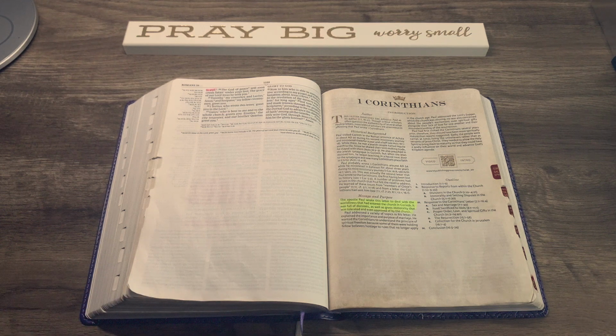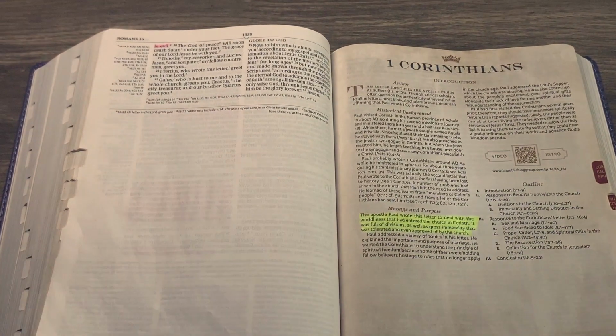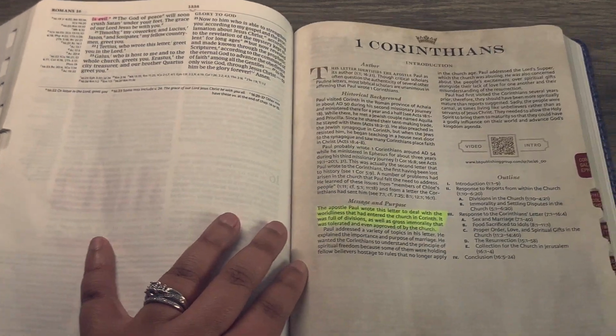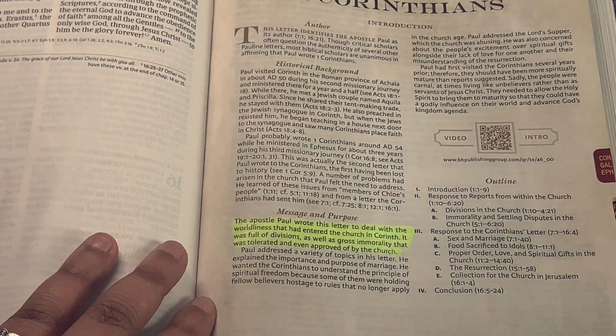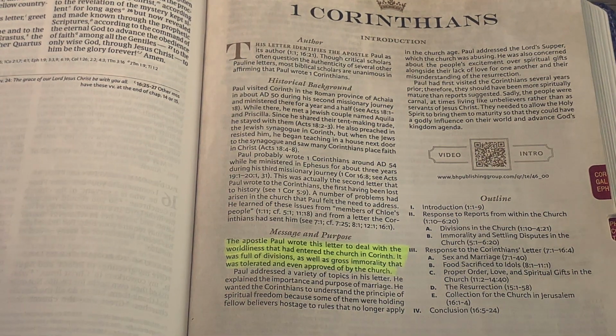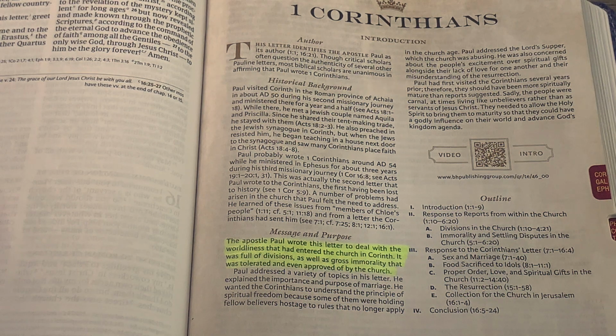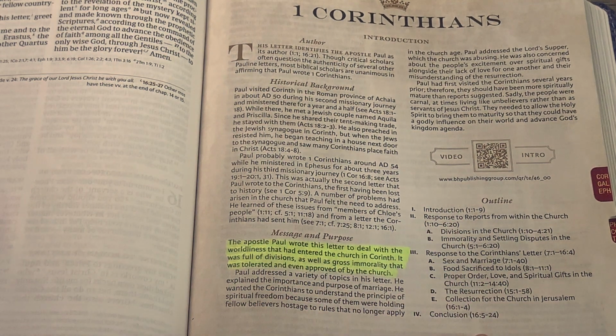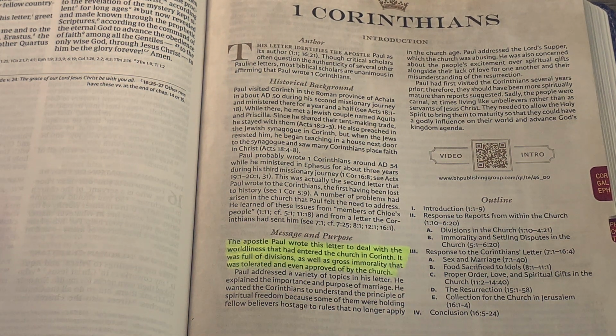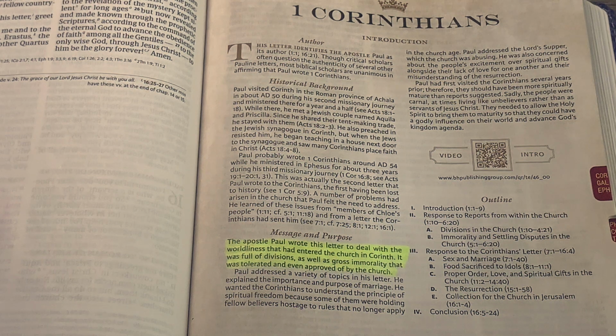So the first thing that I did, I'm actually going to zoom in a little bit. The first thing I actually did was read the introductory information. Now, each study Bible has this information. They'll all have introductions to each book of the Bible. They'll also have outlines, which is very, very helpful when you're trying to get an understanding of the flow of the book.